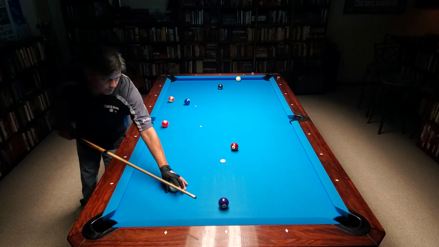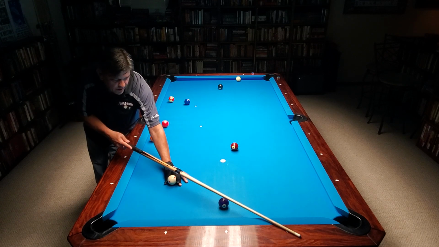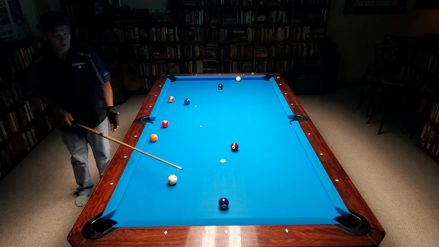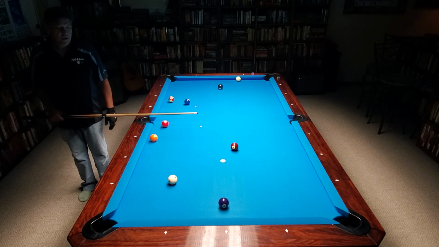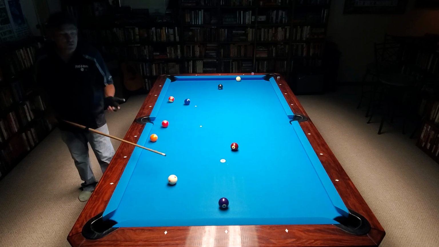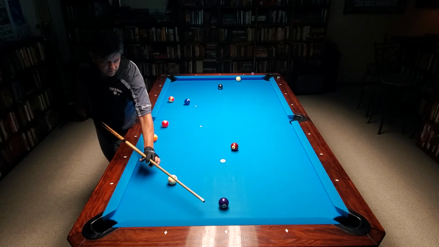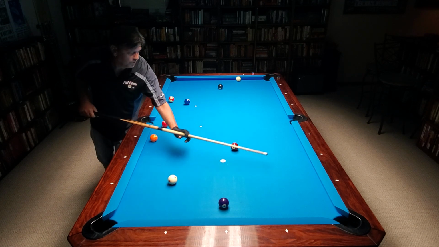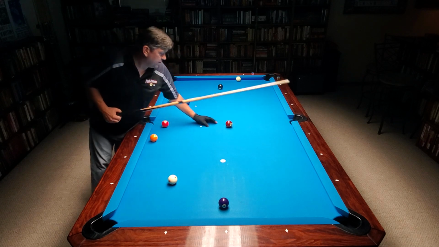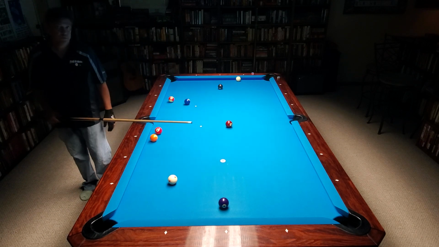I'm going to set up a half ball. Here we go. This is a dead half ball shot. Aim right at the edge of the ball and I'm going to make it. If I'm going to shoot this with inside English, left-hand English, to make the ball and bring the cue ball over to here, maybe to shoot this 7 ball in the side pocket next.